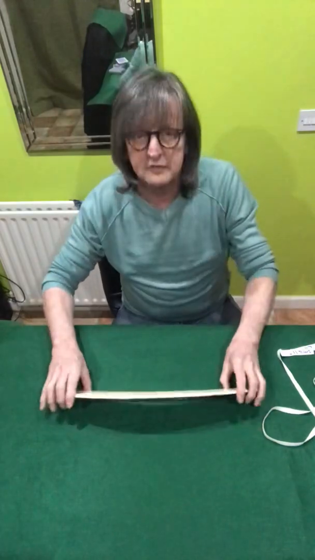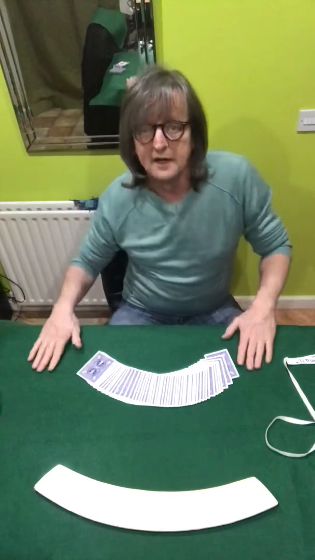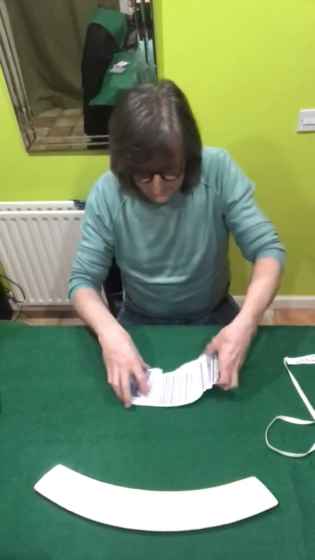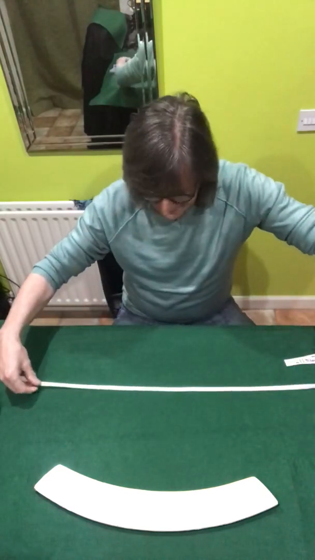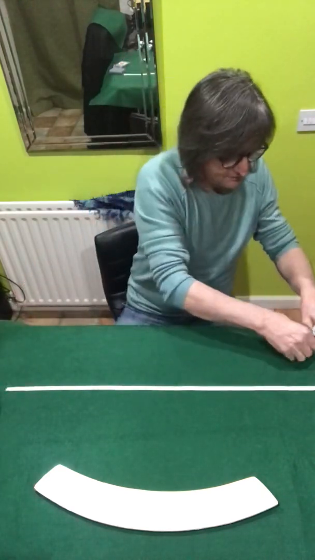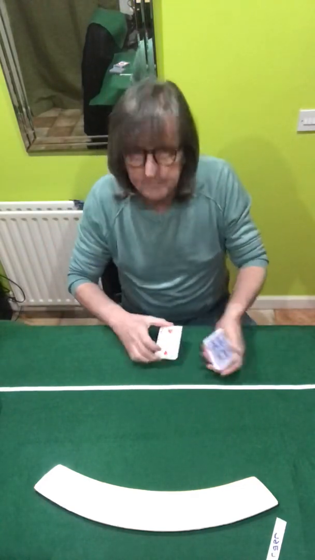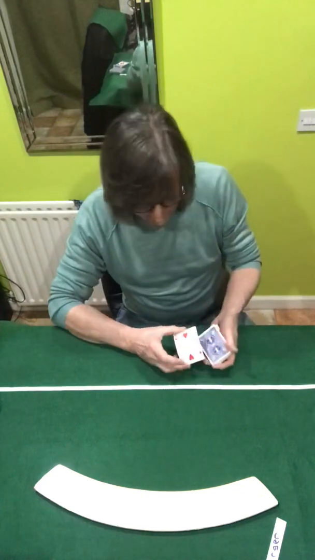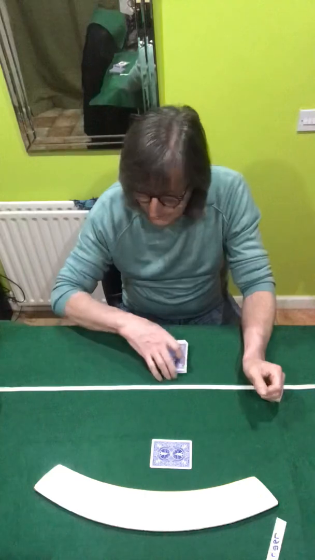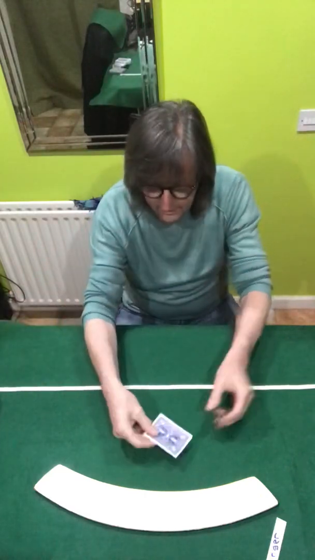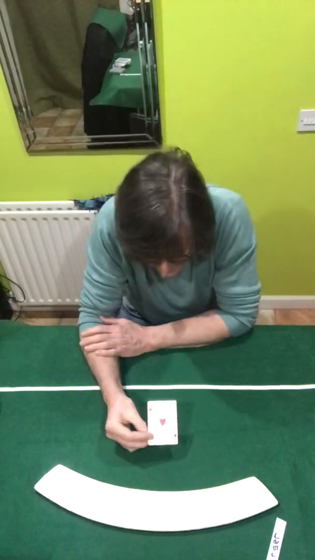If I can do this with solid objects, could I perhaps do it with a pack of cards? So we're going to give it a try. I've got the timeline. I don't think we need the parameters on this one, so I'm going to chuck those out of the way. I'm going to take the top card, in this case the 2 of hearts, and if I throw it across the timeline, something very peculiar happens. It actually turns into a much higher card, in this case the Ace of Hearts.